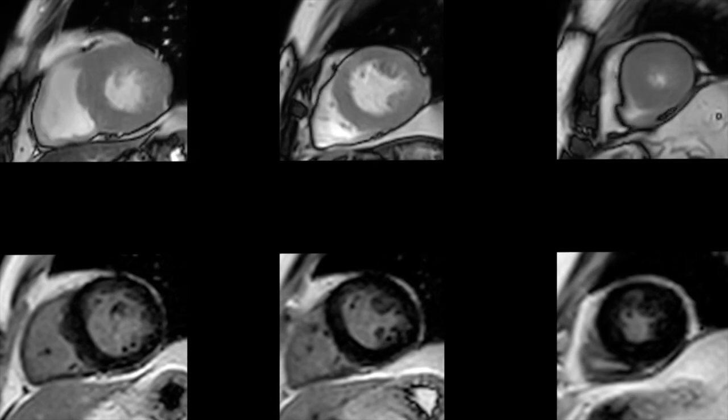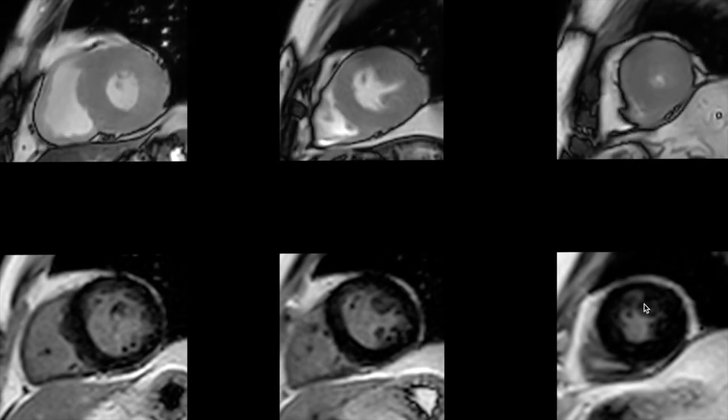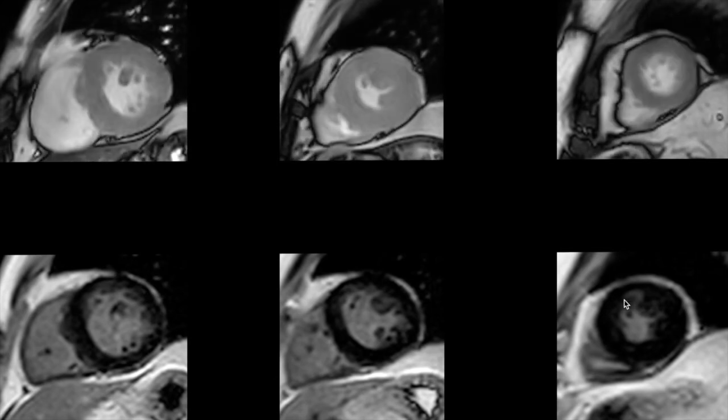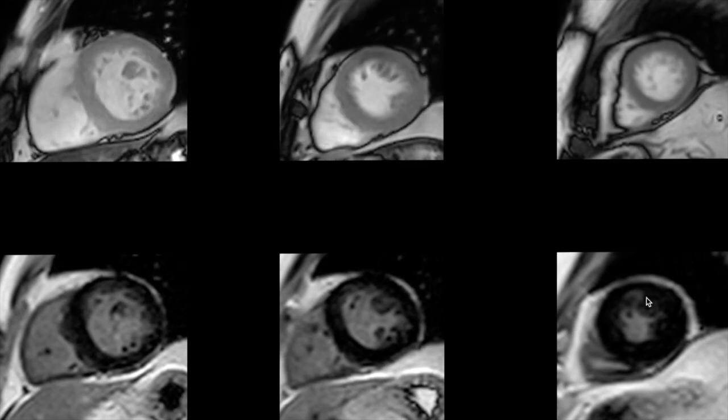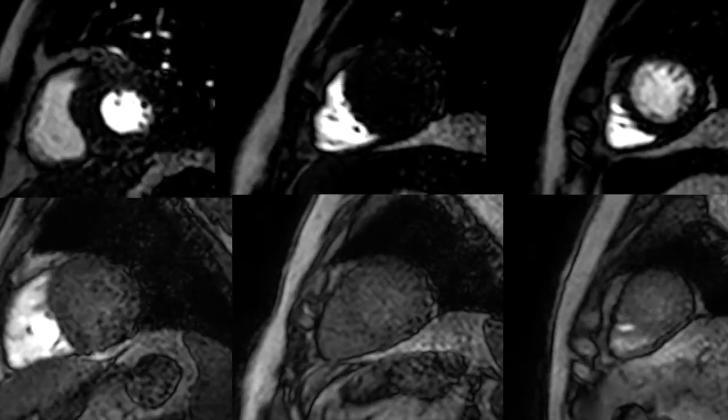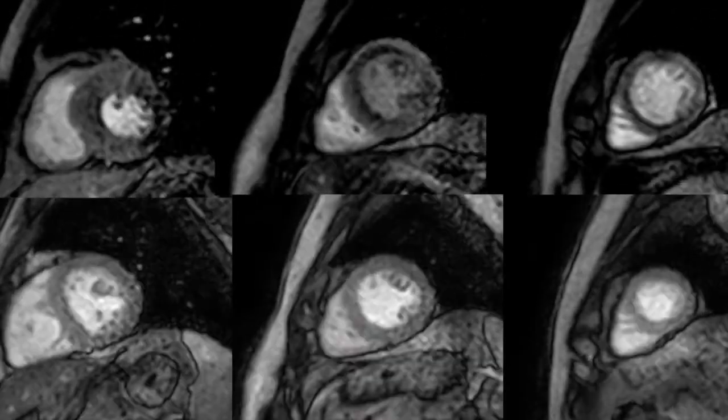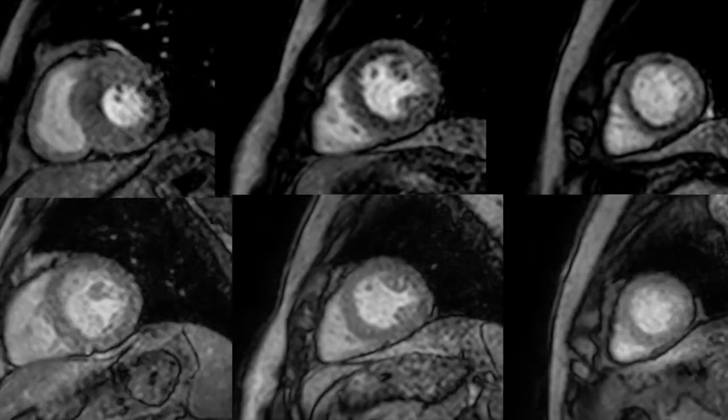The bottom set of images demonstrate delayed enhancement, showing small subendocardial infarcts in areas of mid to apical anterior segments. So these are the stress perfusion images and the rest perfusion images at the bottom.